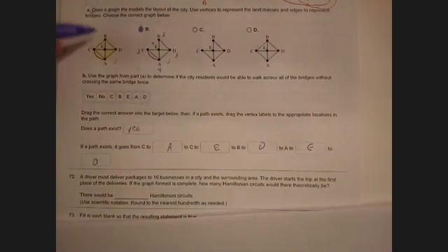Oh, I mapped the wrong one. Look at that. I mapped A. A was not the answer. Let me map it on B. Sorry about that.